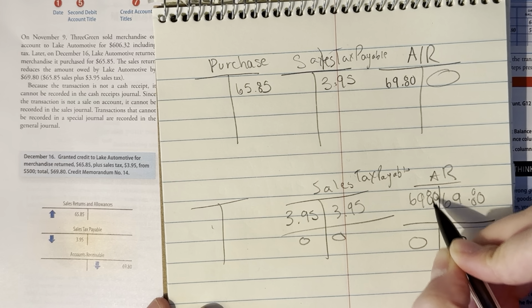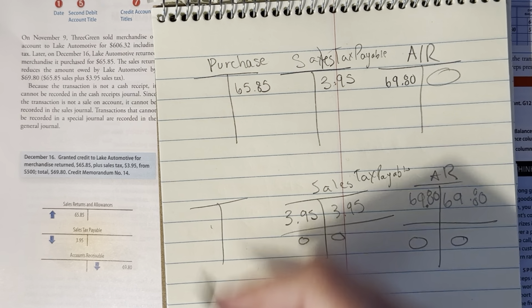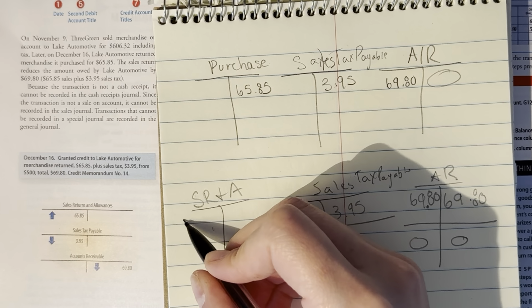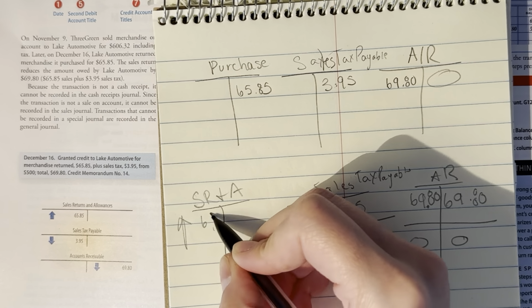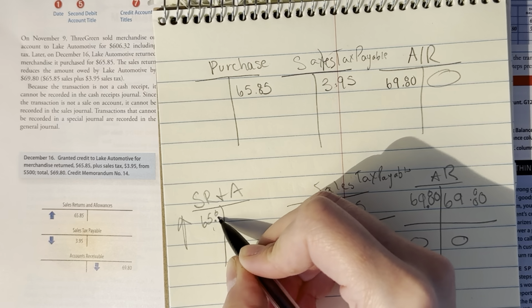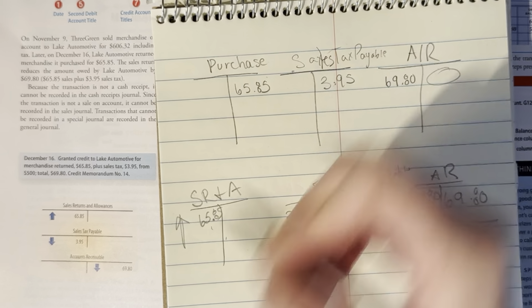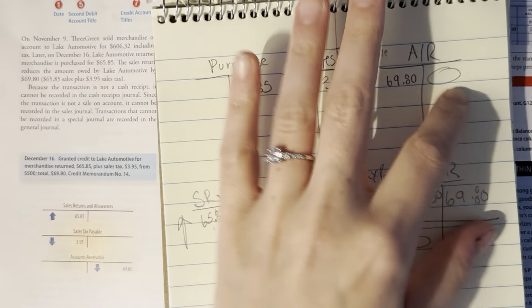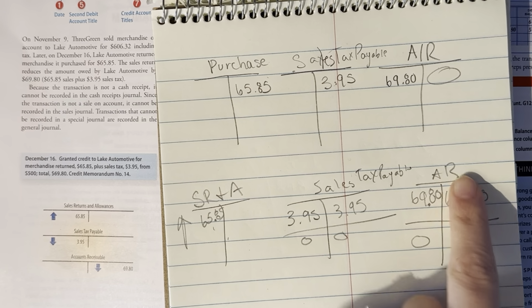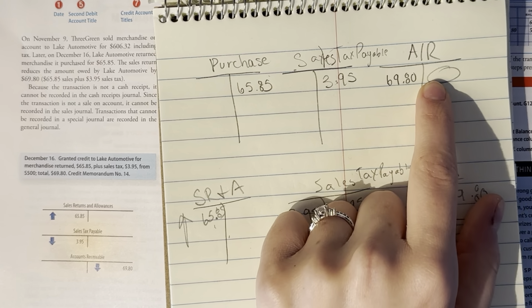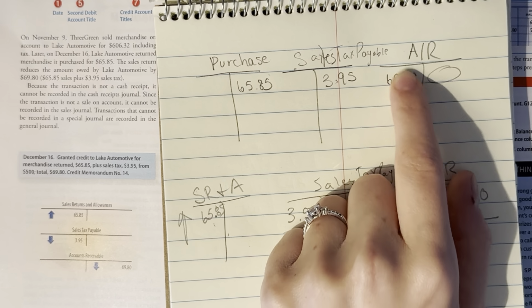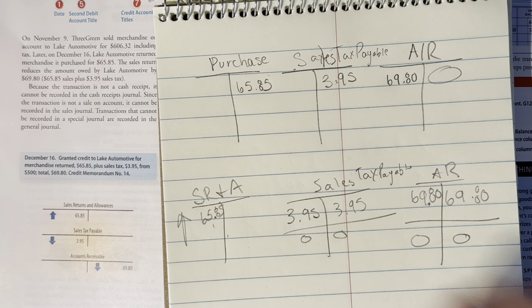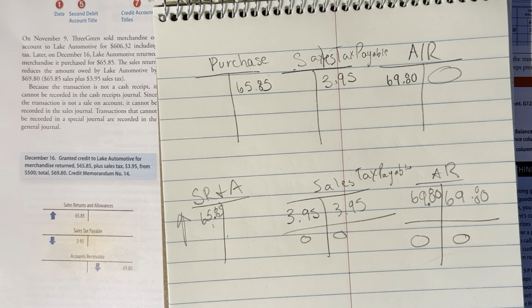The account we use now to show what's been returned is sales returns and allowances, and the normal balance of that is a debit, so it's $65.85 for whatever the sale was. We just do the opposite, and these two zero out. If they had $400 in accounts receivable and all they returned was $69.80, it would just bring our balance down to a new balance.